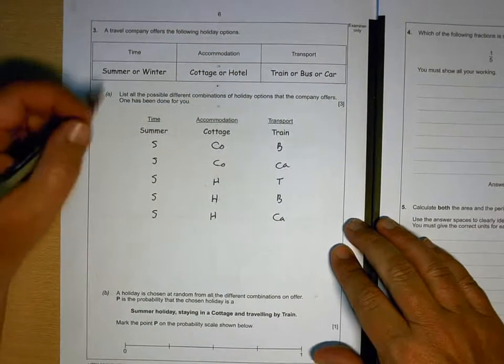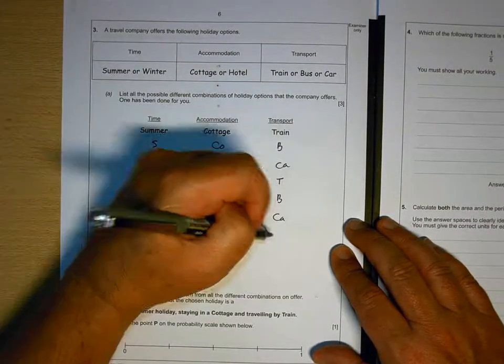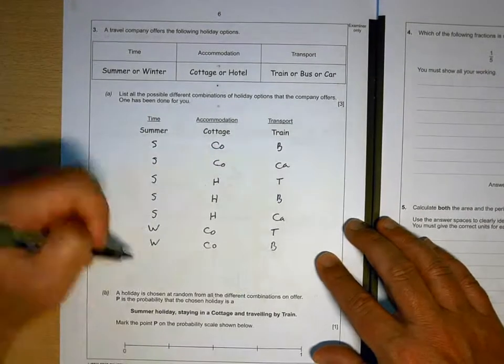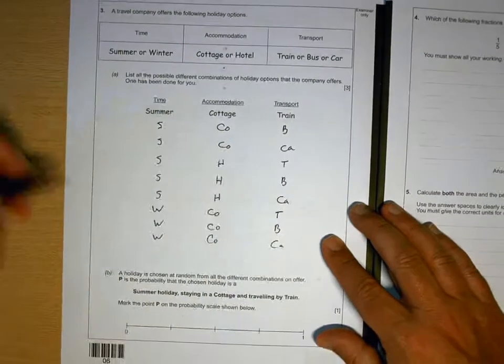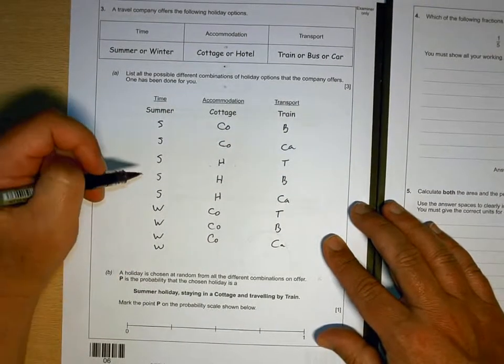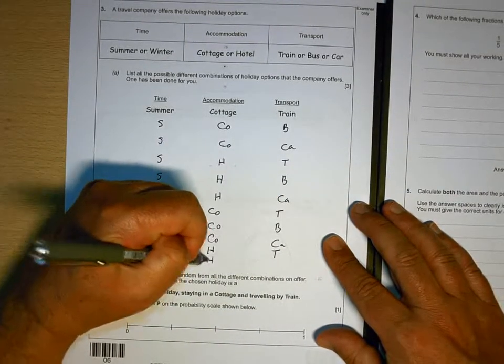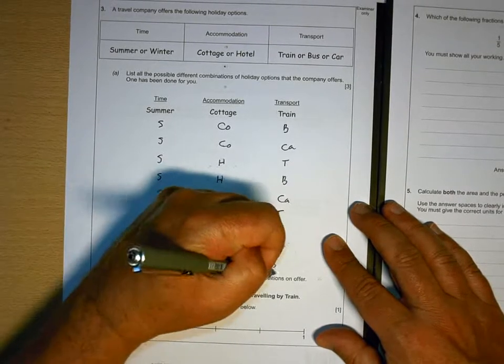Or we could travel winter: cottage train, winter cottage bus, winter cottage car, or winter hotel train, winter hotel bus, winter hotel car.